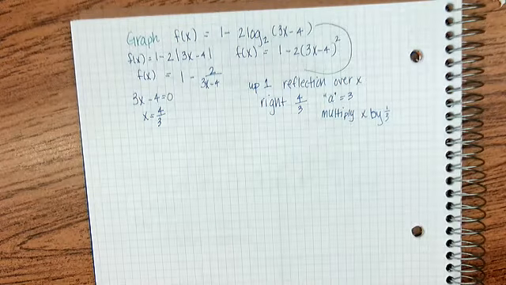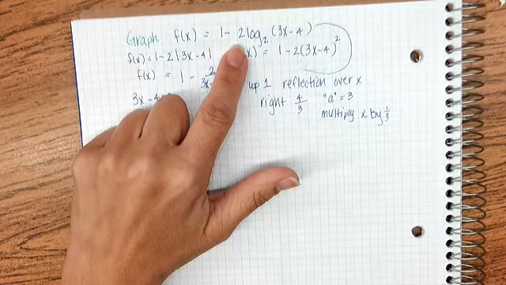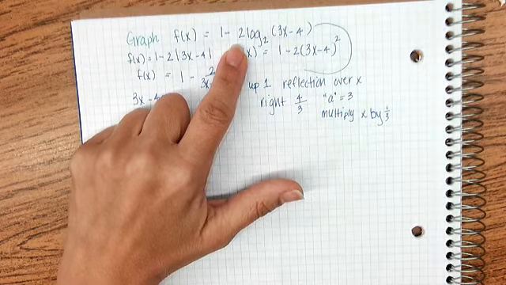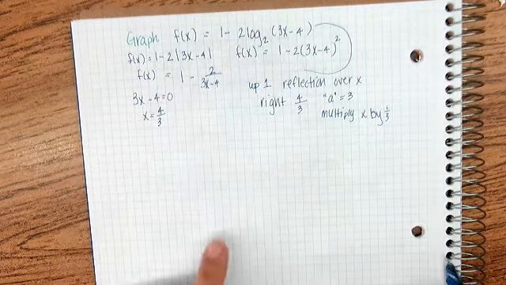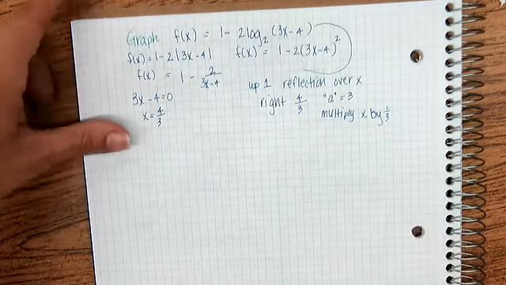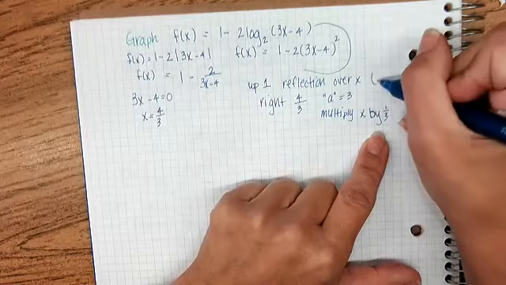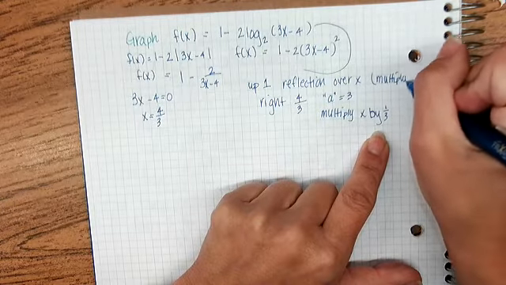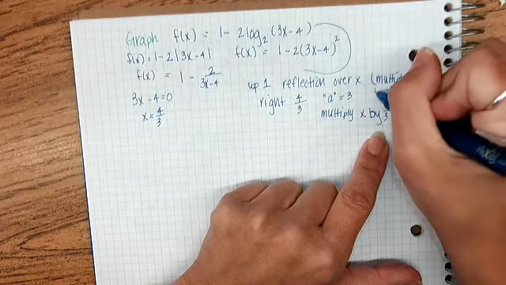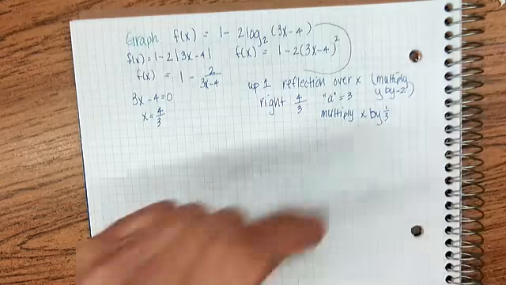Not only is this a reflection over x, this is going to be a compression. So when I reflect over x, my y values are going to be multiplied by -2.